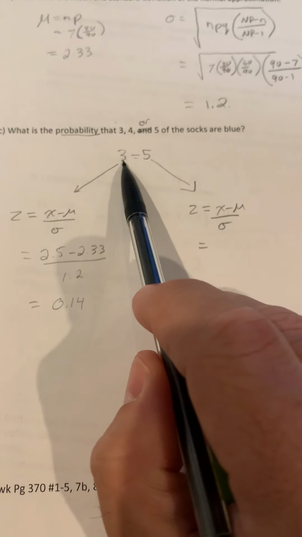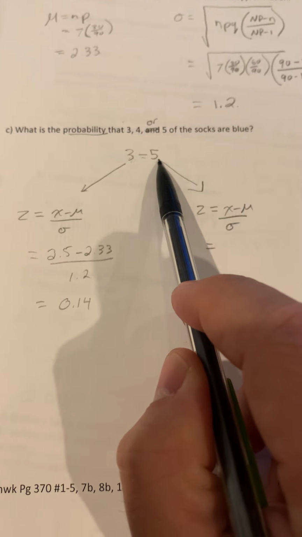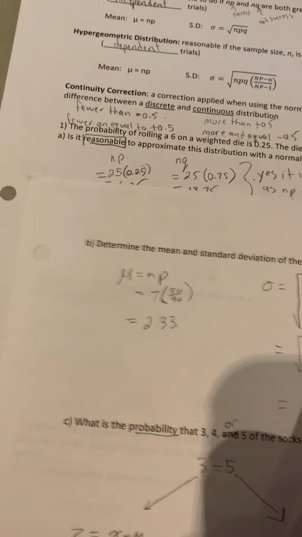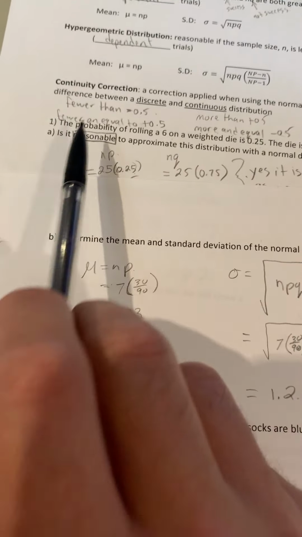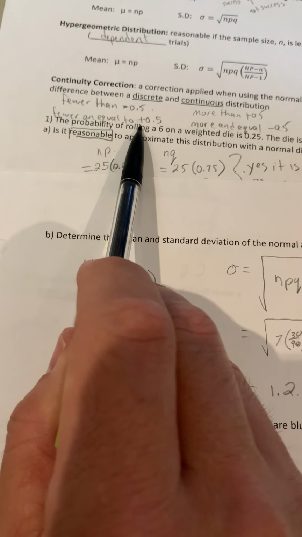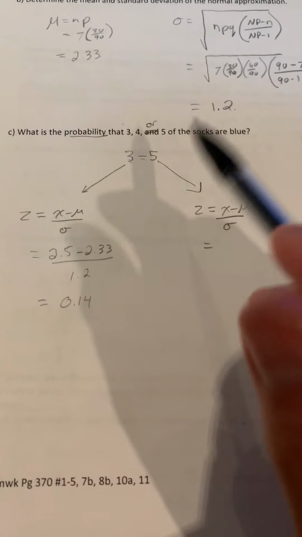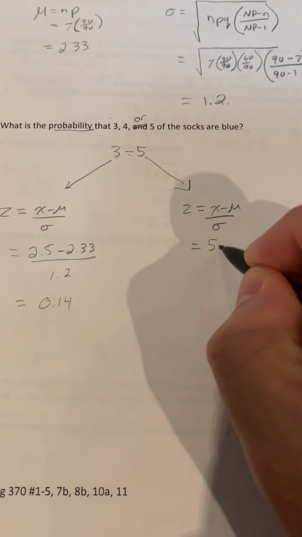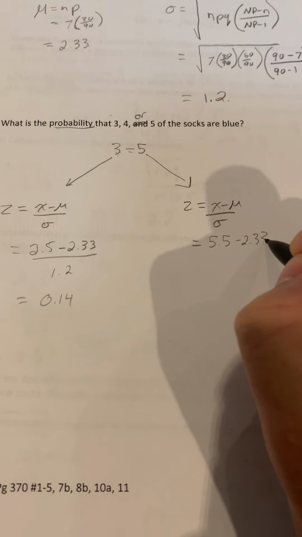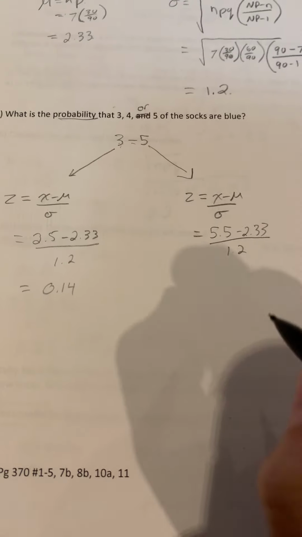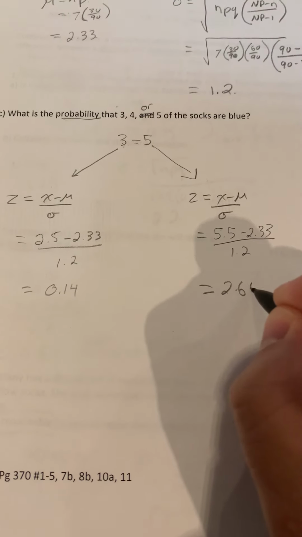So this is 3 and more, and now it's 5 or less. So 5 or less, so equal to or less than. So fewer and equal to, we're going to add 0.5. So add 0.5 to 5, which is 5.5. Subtract the mean, divide by the standard deviation, and you get an answer of 2.64.